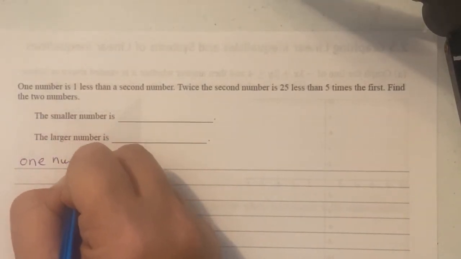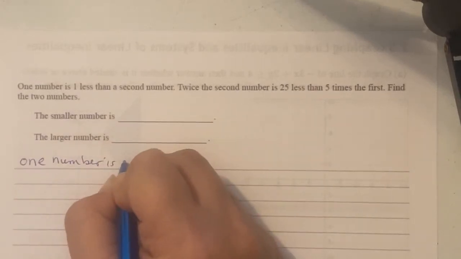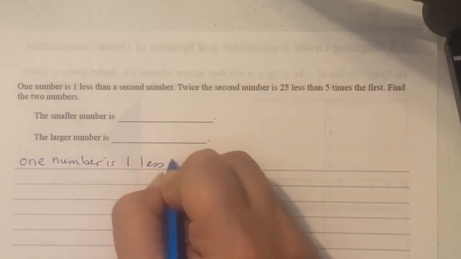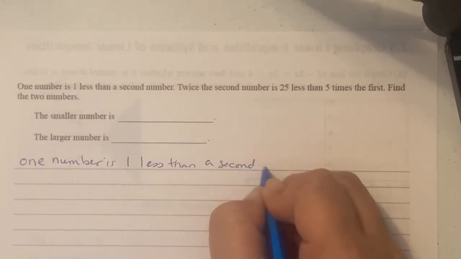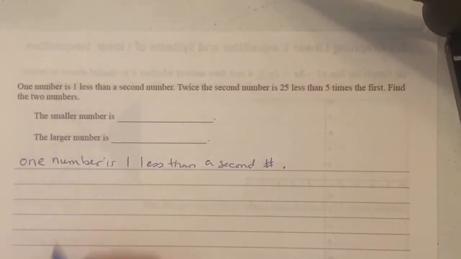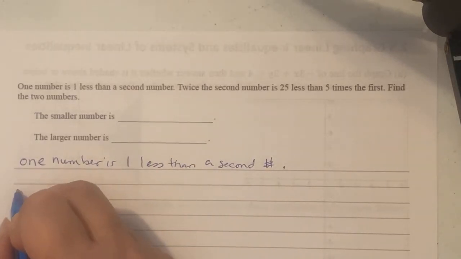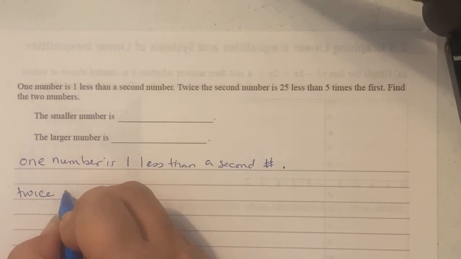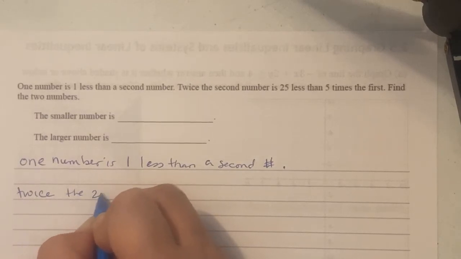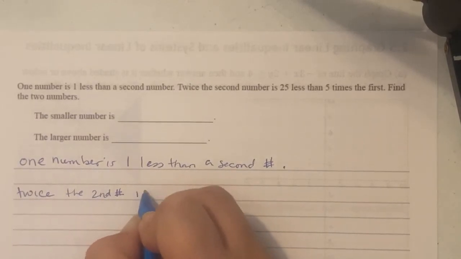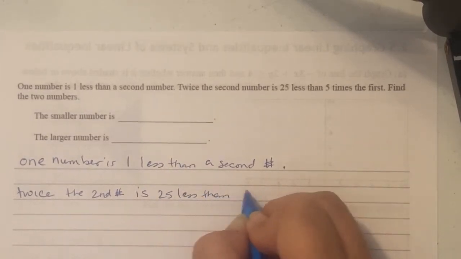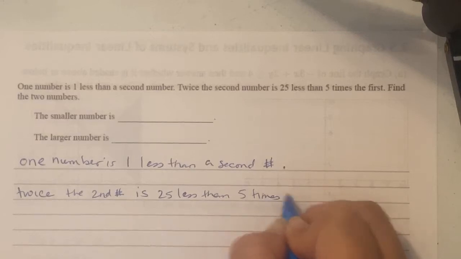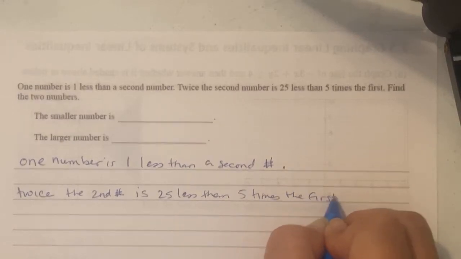One number is 1 less than a second number. That's my first statement. The second one says twice the second is 25 less than 5 times the first.